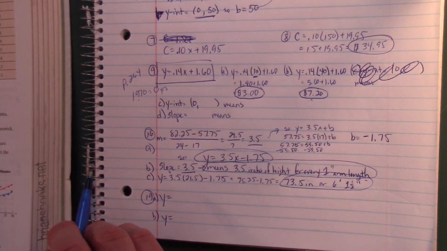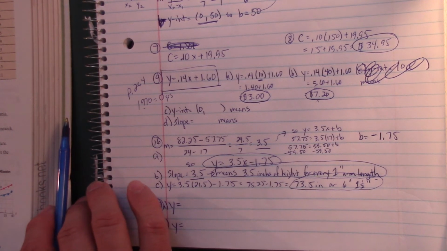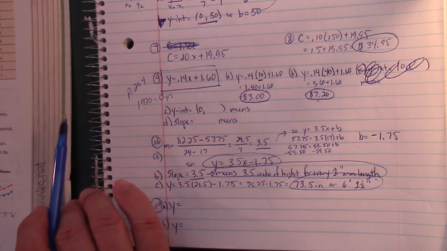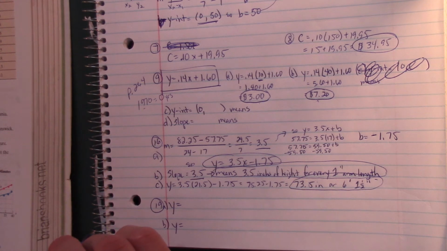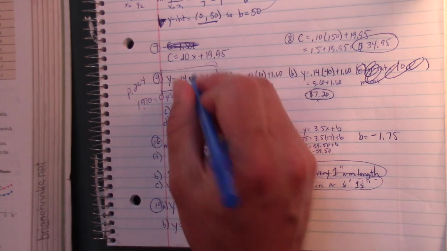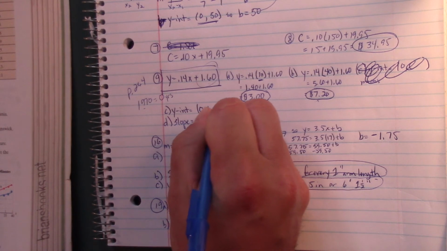Part C, determine the y-intercept. Well, the y-intercept is where it is 0 in the graph. And if you look at the graph, that's kind of hard to see, right? It's kind of hard to see. But I would say it's about 1.5 or 1.6. Now, here's the thing. In the problem, it tells you, right? You don't have to look at the graph to do that. I know it's $1.60. So the y-intercept is 0, 1.60.